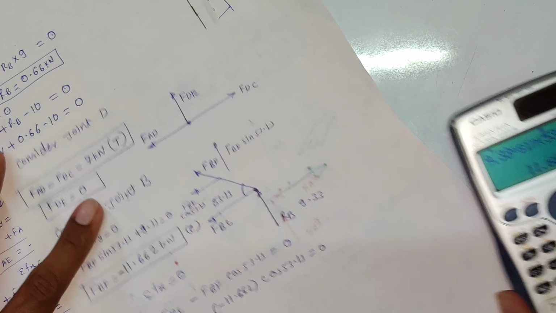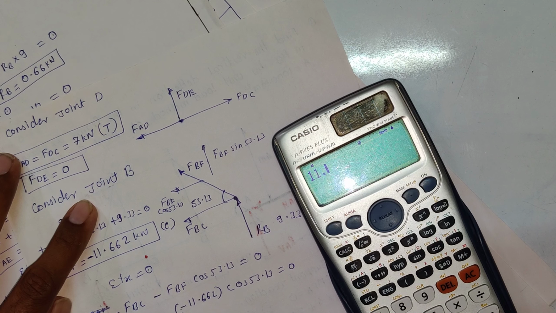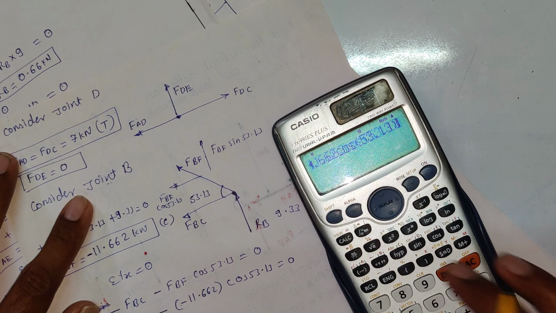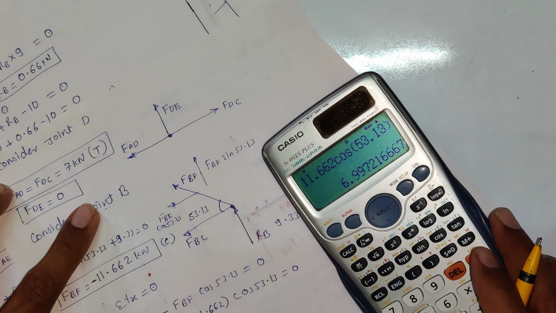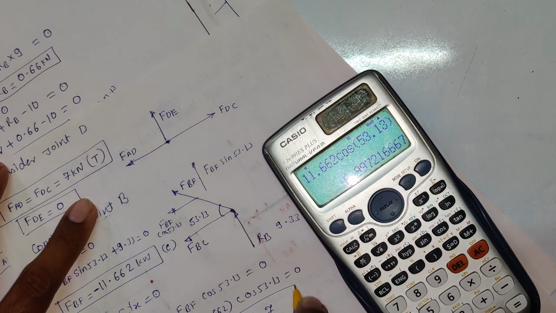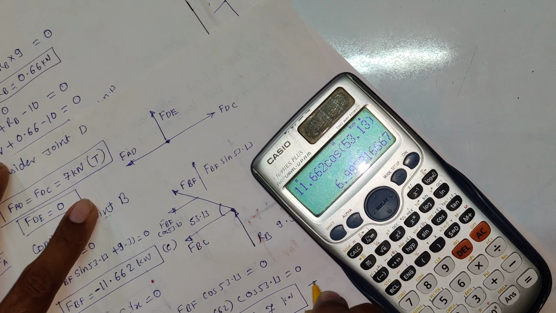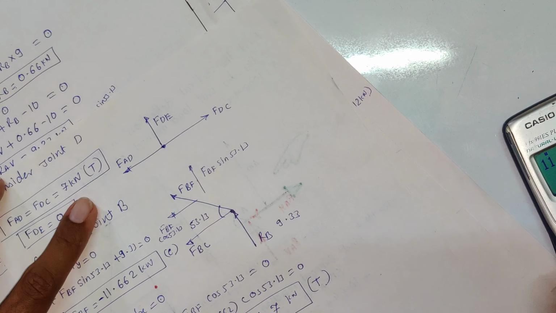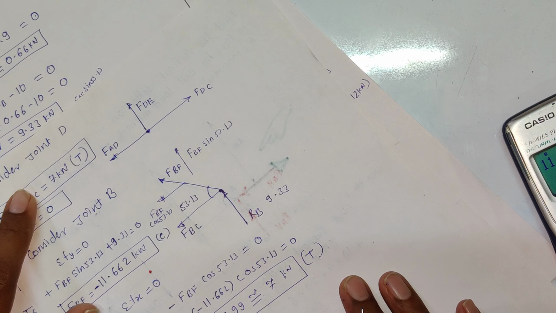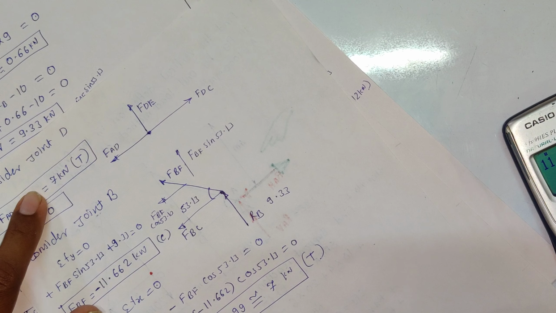So this minus becomes plus 11.662 cos 53.13, that is FBC is in tension 6.99, again it is nearly equal to 7 kilonewton tension. Right, so FBC is equal to this.